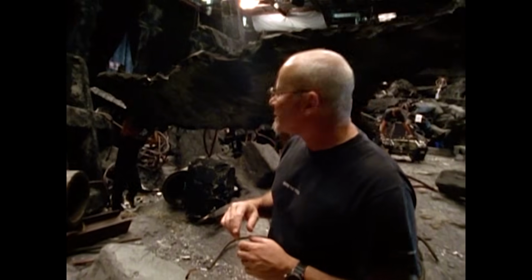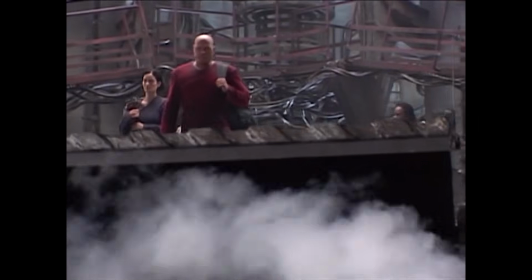But it's a difficult set to work in. I think it's a really difficult set for the crew. It's very tight, very confined, and as you can see, all are very strong. You have to be very strong to carry all these big pieces of concrete around.